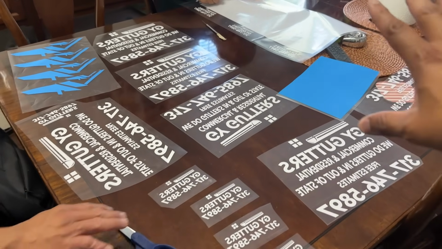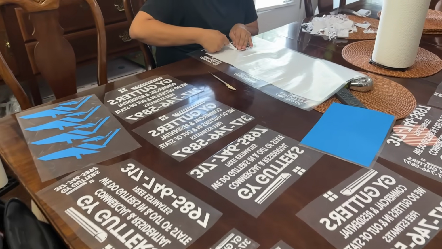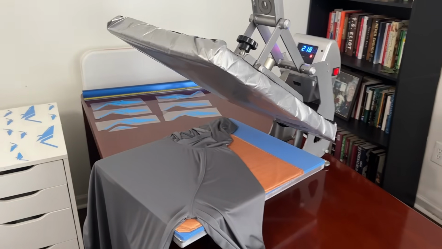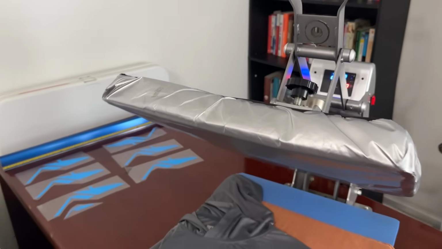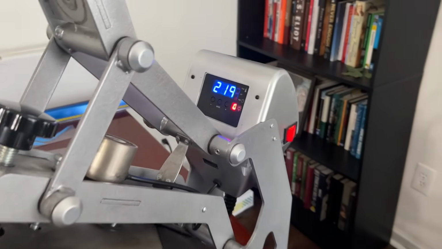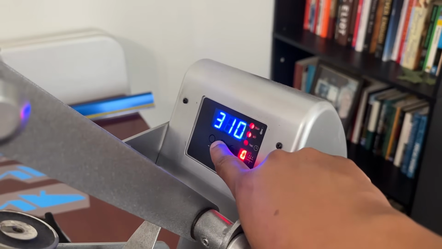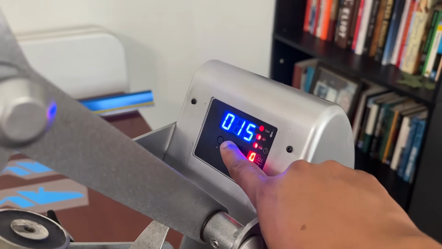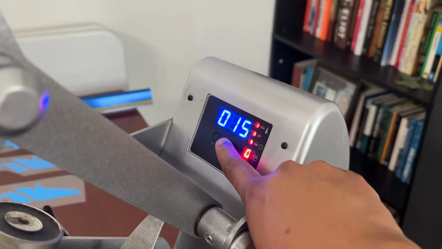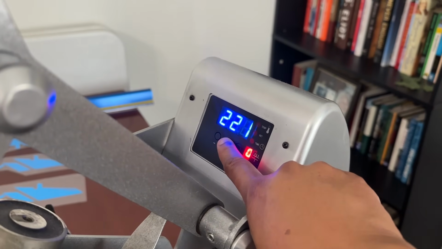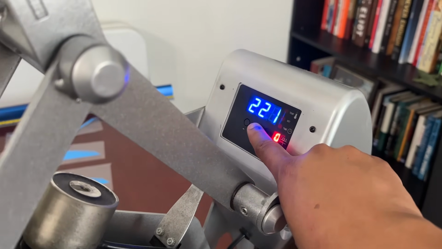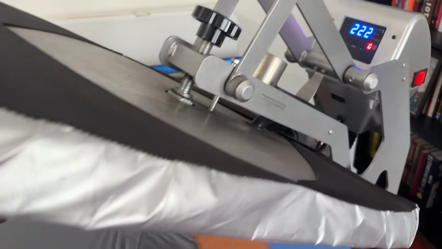We're almost finished weeding everything out. Well, actually, Luis is almost finished. He's doing all the work. We're just waiting for the heat press to be ready, and let me show you the settings, temperature, and all that stuff. So we're gonna do 310 degrees, 15 seconds, and pressure is gonna be firm pressure. And we just gotta wait a couple more minutes, and this thing should be ready.